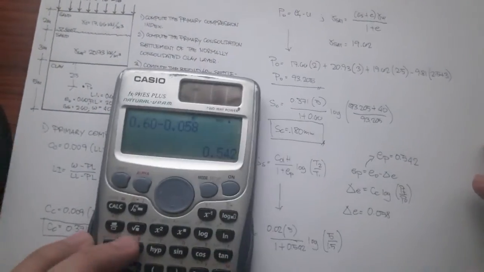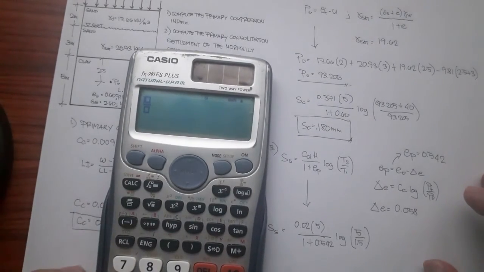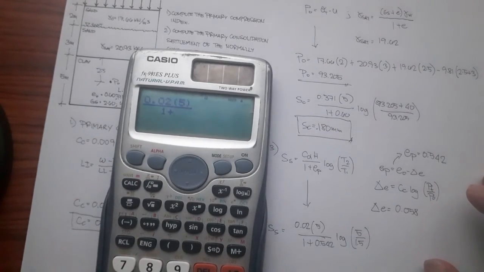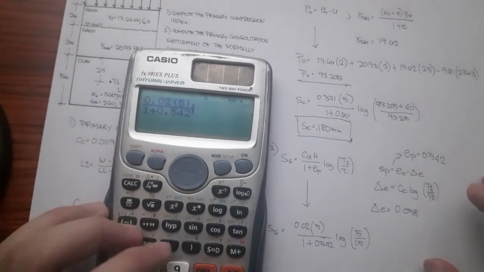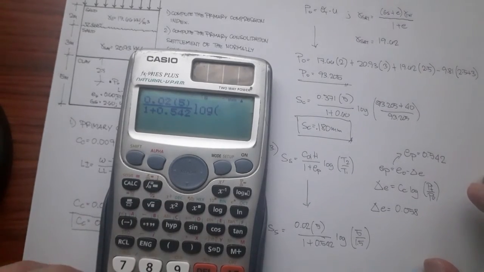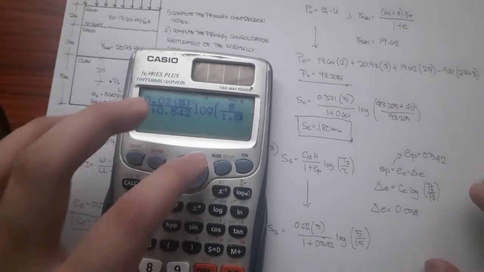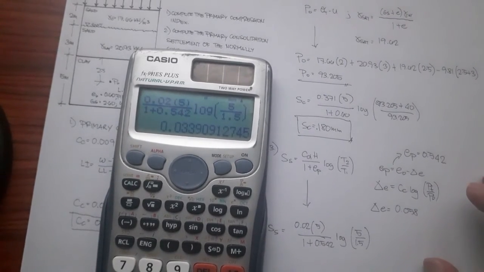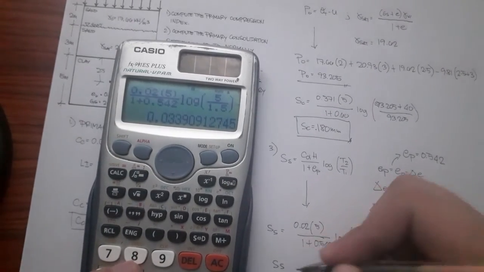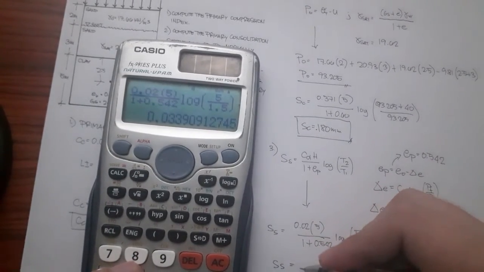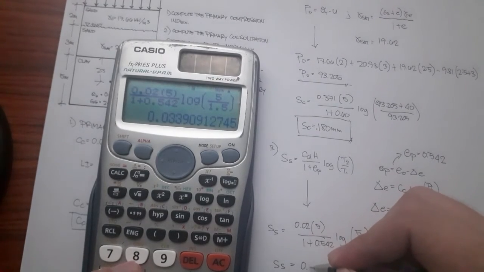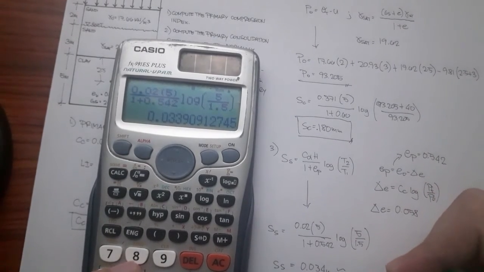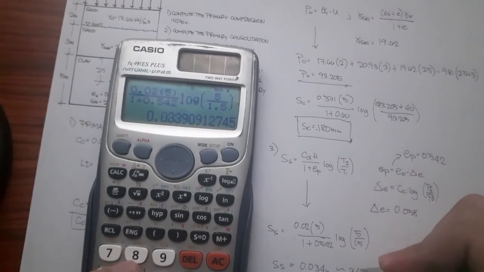Substitute all the values in the formula. 0.02 times 5 all over 1 plus 0.542 times the logarithm of 5 all over 1.5, which gives us the value of 0.0339, or in 3 decimal places 0.034 meters. And in terms of millimeters, this is 34 mm.